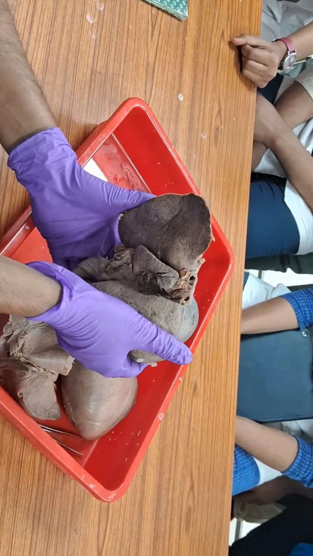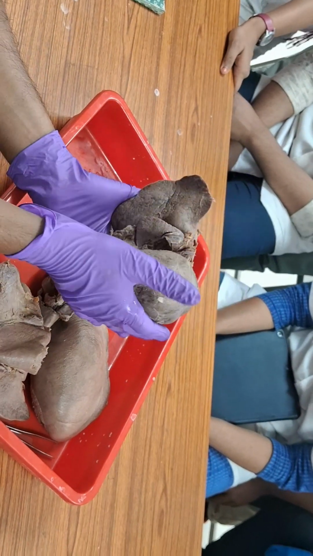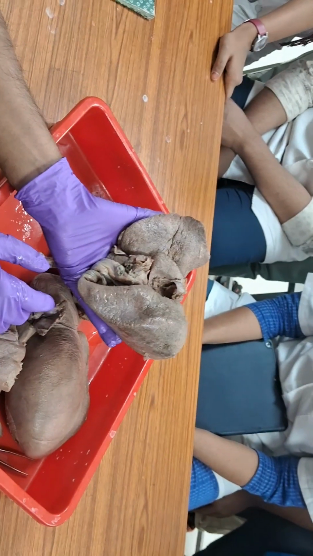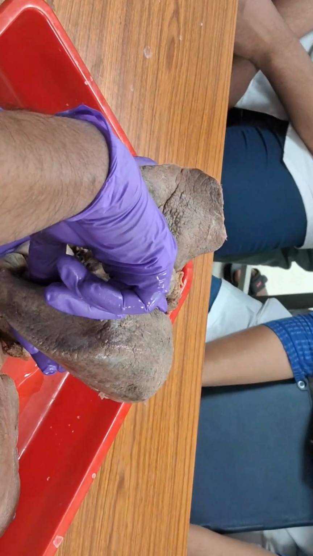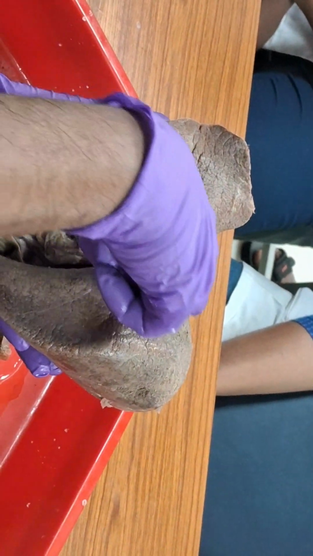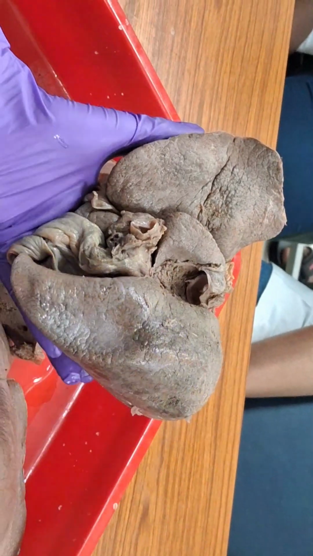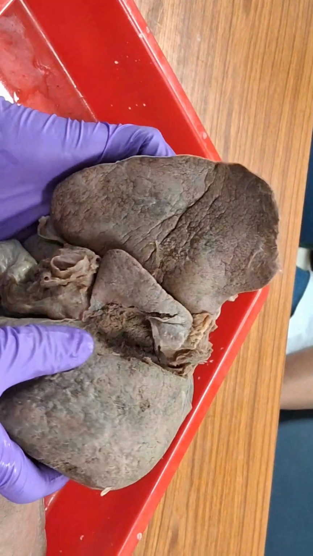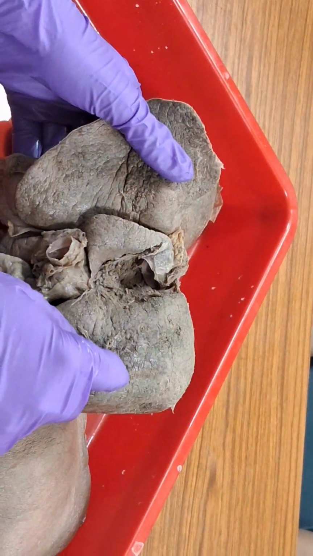And now this is anterior surface, superior surface, right lateral surface, and this is the inferior border which starts from the groove for inferior vena cava. So this is the bare area of the liver, this triangular area. This is the base and this is the apex.